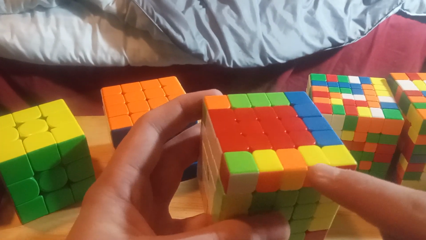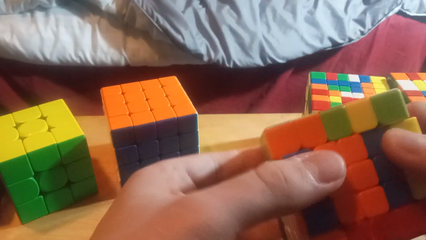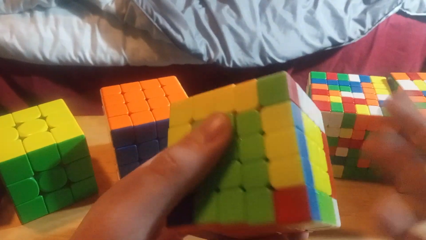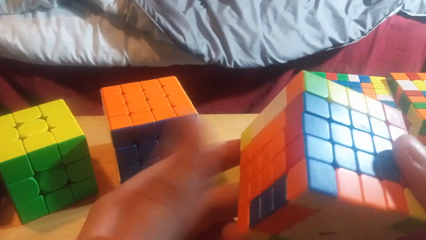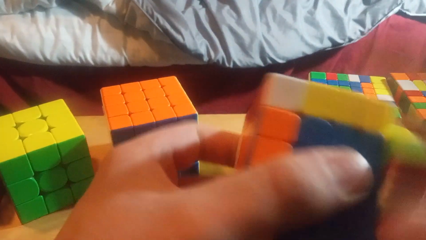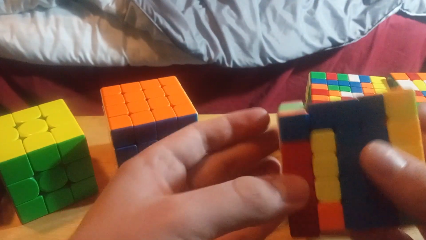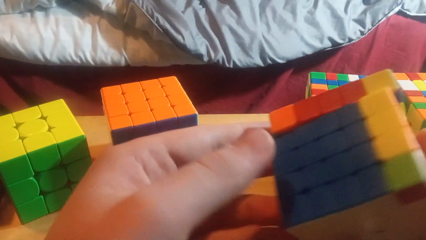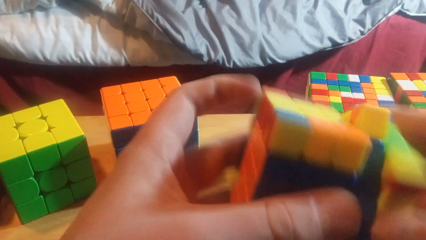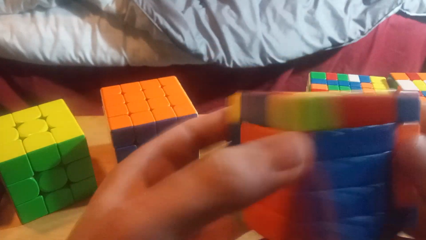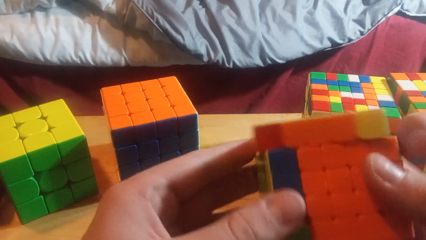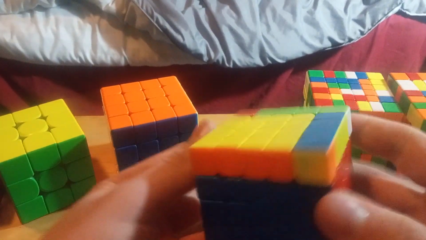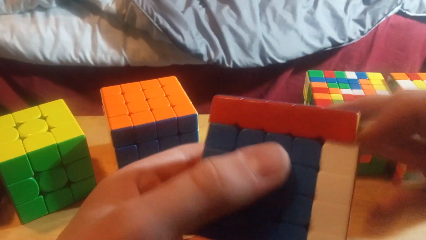It looks like this, which can be done with a very similar algorithm, but that's the only kind of parity there is on 5x5. So that makes 5x5, in my opinion, much easier than 4x4, because even though there are more pieces, it's only one parity, which is faster. And once again, we do cross, F2L, OLL, and PLL for solving the rest, just like 3x3.